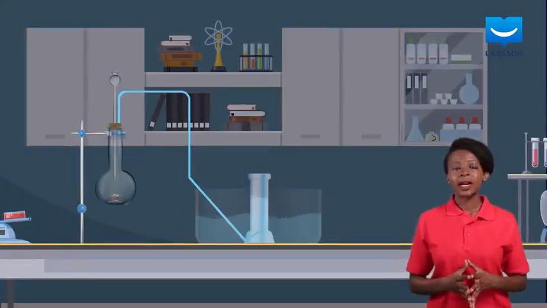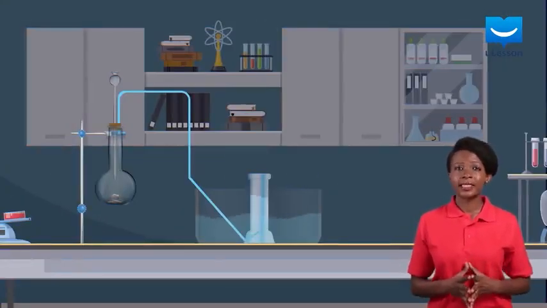In this lesson, we will learn how this knowledge can be put to use in the laboratory preparation of hydrogen gas. Although there are different methods of preparing hydrogen gas in the laboratory, we will discuss only one of them for now. This method involves the reaction between a metal and a dilute acid that was mentioned earlier. The diagram here shows a laboratory setup that can be used for the preparation of hydrogen gas.